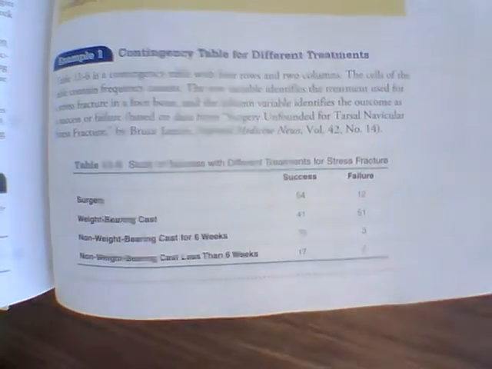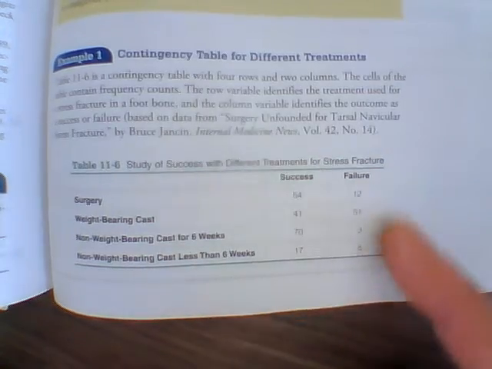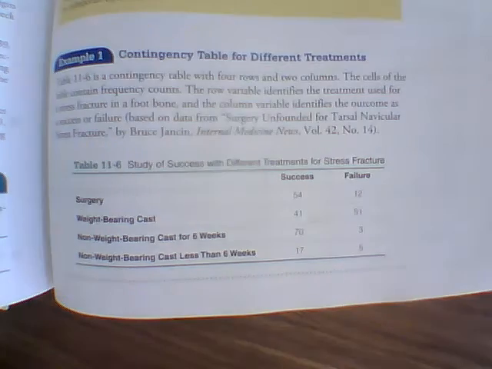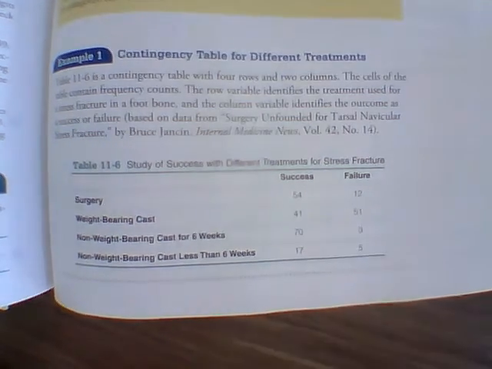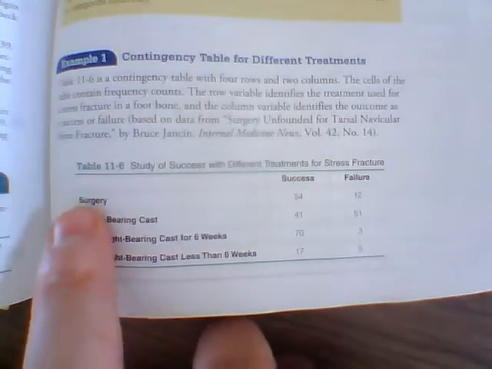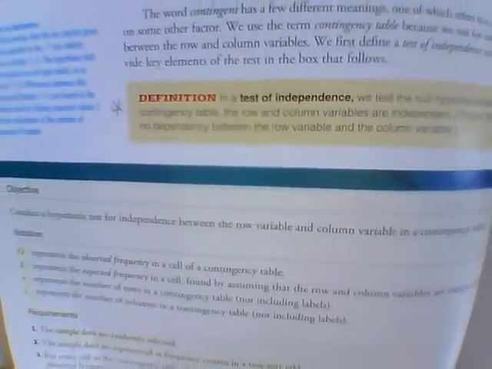So basically, we're starting to compare these columns, the successes and failures, to different categories as we go into the problems. And we start seeing if there's some sort of relationship between them, in relationship to what's happening over here, or if it's not. So, the test of independence.